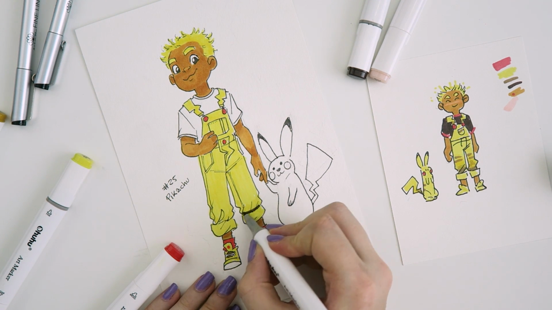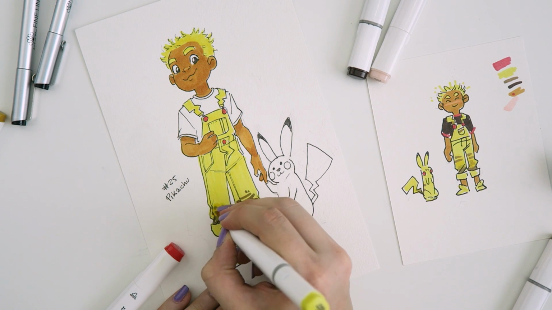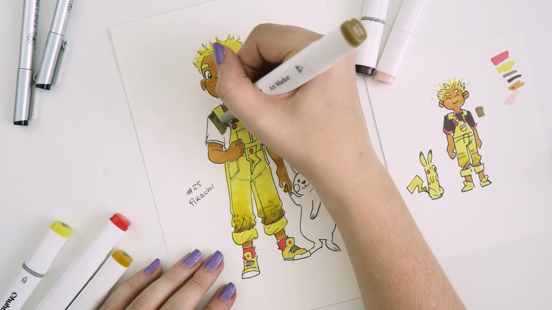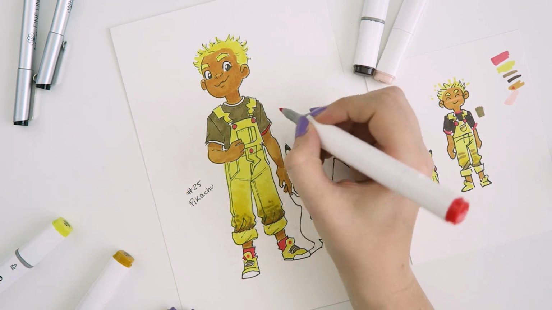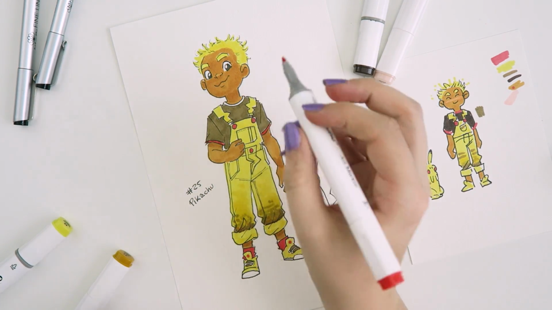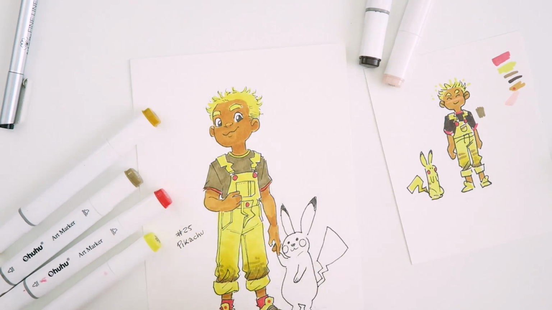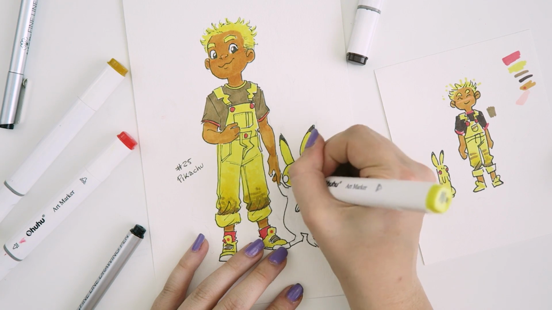And yeah, the thing that I changed from the color key was the shirt. I thought the brown was just too dark. I thought it directed too much attention to itself. The shirt's kind of the least Pikachu-y bit of him, so the fact that it's drawing so much attention just wasn't working for me. So that is what I changed from the color swatch key to the actual illustration, and I'm happy with that decision.